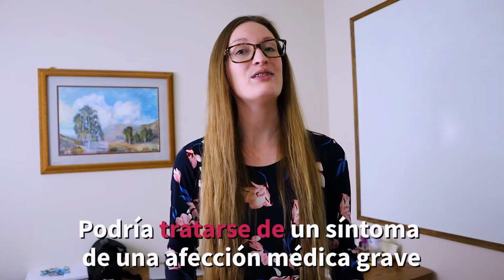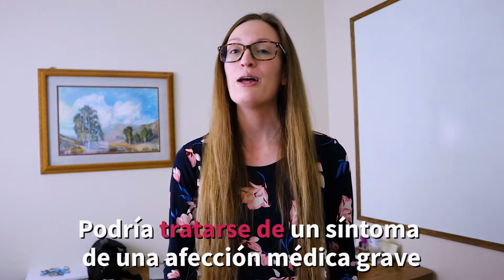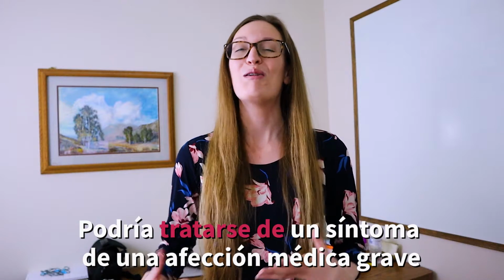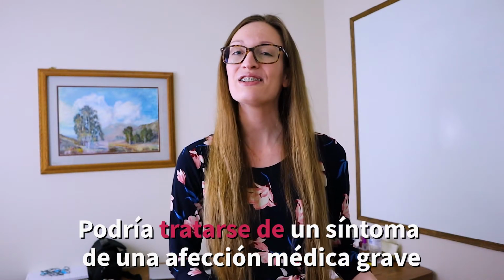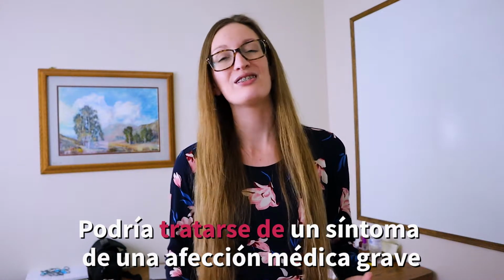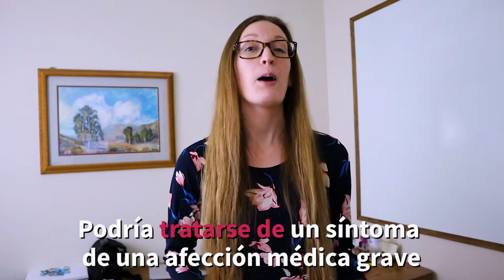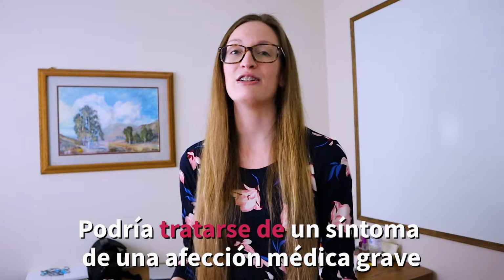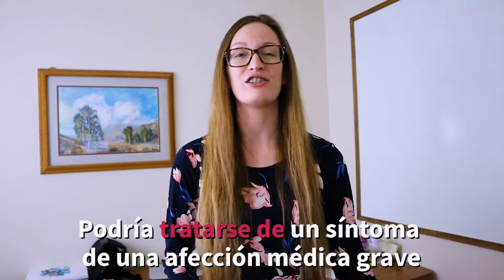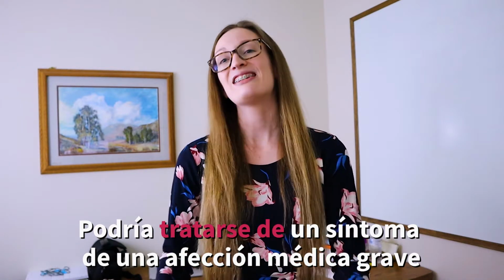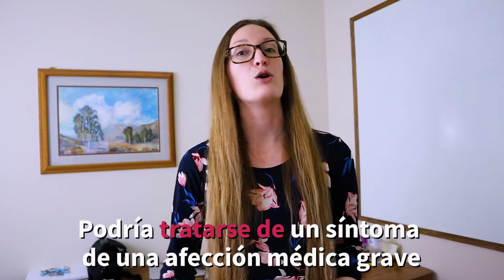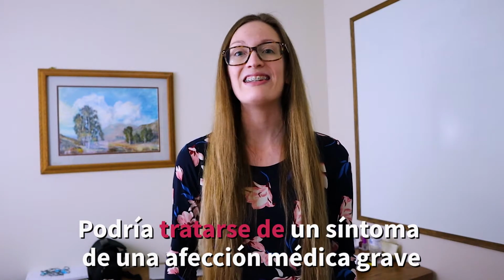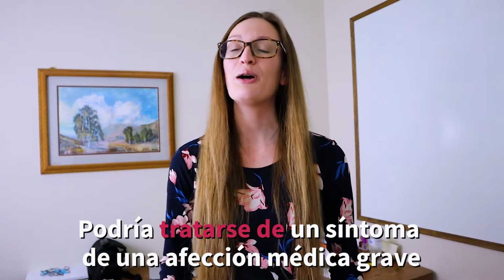Podría tratarse de un síntoma de una afección médica grave. So this one does not translate literally at all. But basically, it's about a serious medical condition is how you could more closely translate it word for word. But to make more sense in English, you would say something like, it could be a sign of a serious medical condition, instead of it's about a serious medical condition, or it discusses a serious... it doesn't quite translate that way, but this is another way that you can use tratarse. Podría tratarse de un síntoma de una afección médica grave.